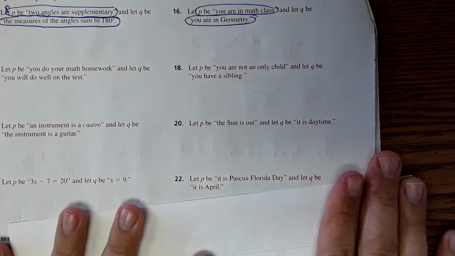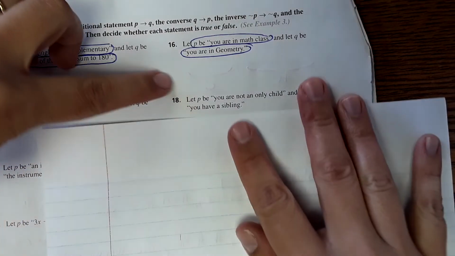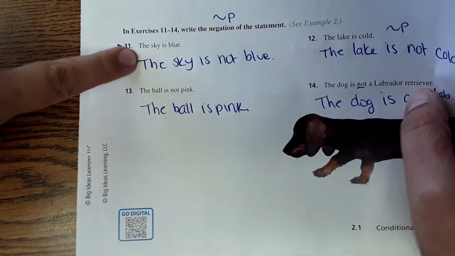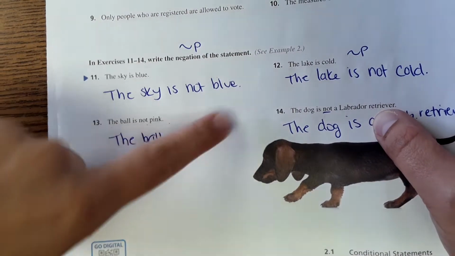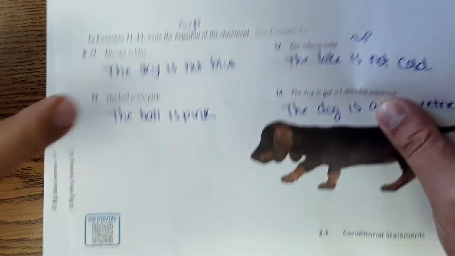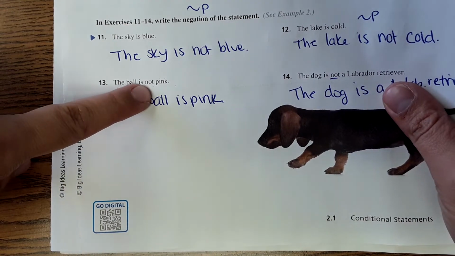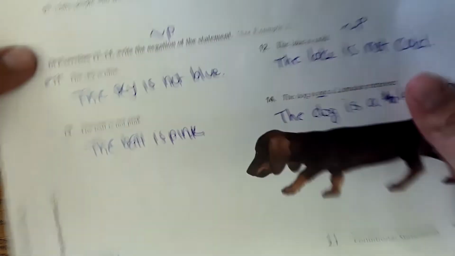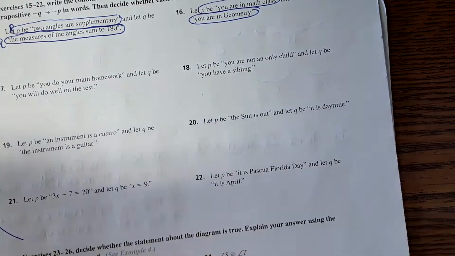So I'm going to choose an example where, remember how with the negation, most of the time you're saying, okay, if the sky is blue, then the sky is not blue. The negation is you put in a not. Sometimes it's the other way around, where you're starting out with a not and then the negation is that it is. So I'm choosing number 18 because it has that situation.